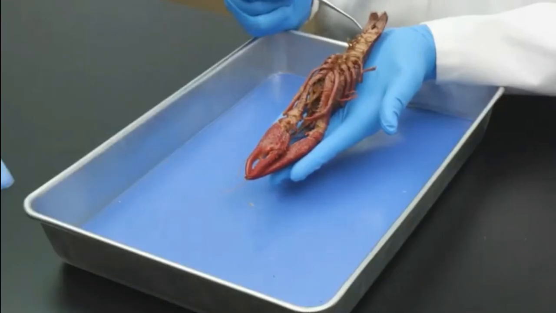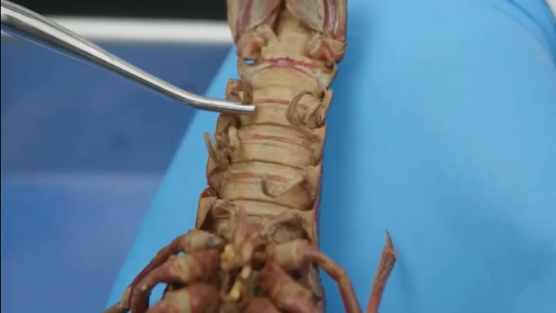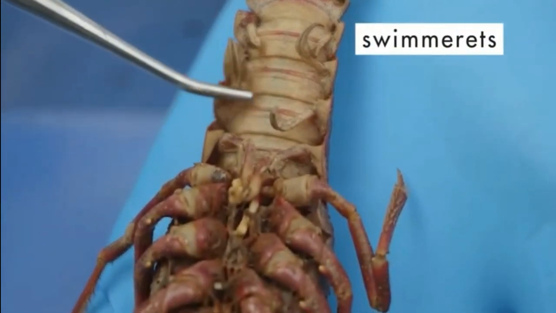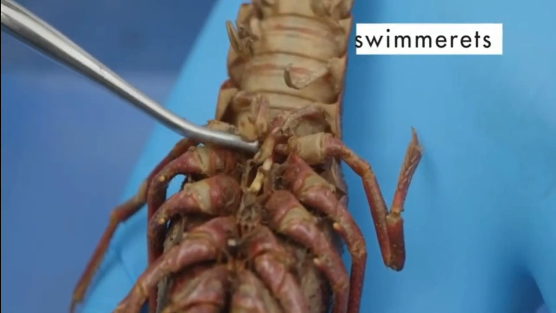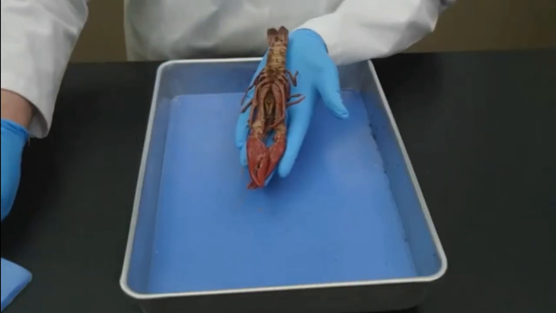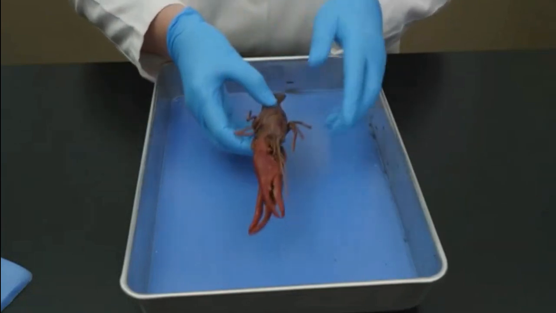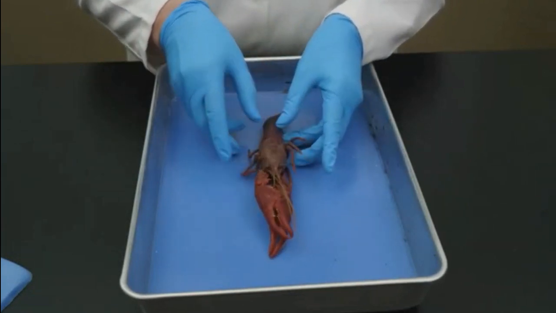Along the ventral side of the abdomen are several pairs of jointed appendages called swimmerets. Swimmerets aid in swimming and in reproduction. Now that we've examined the external anatomy of the crayfish, let's turn our attention to the internal anatomy.